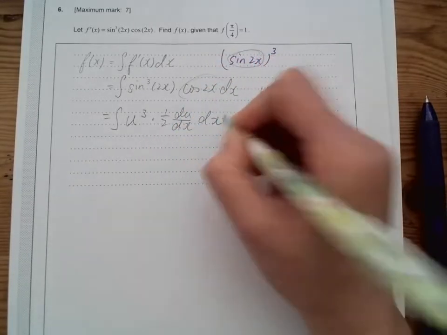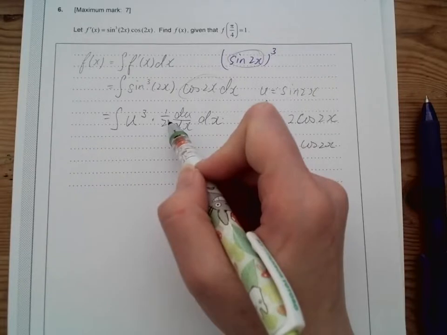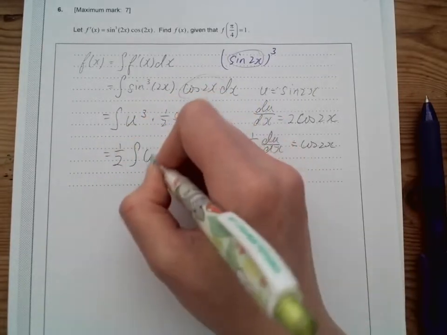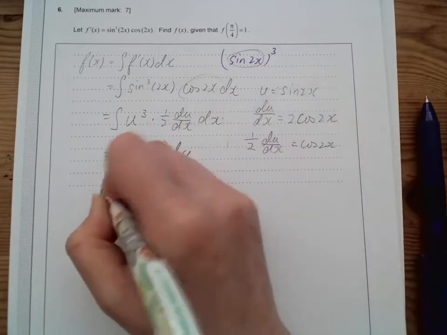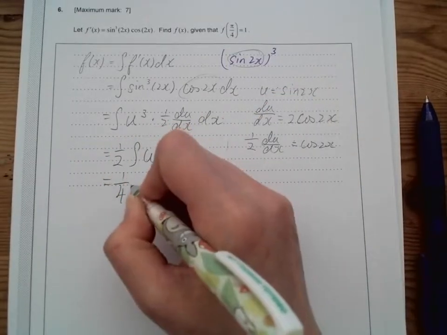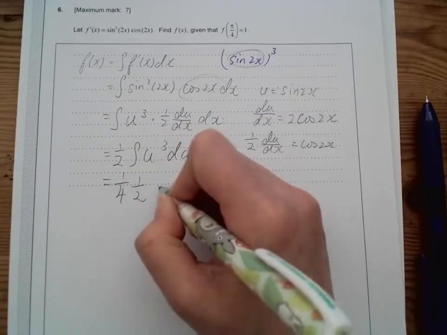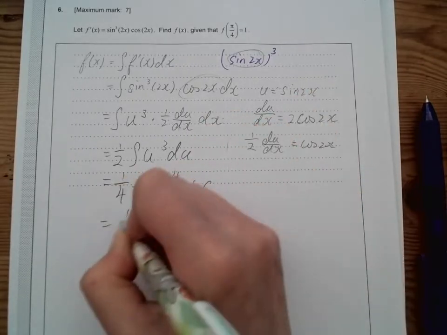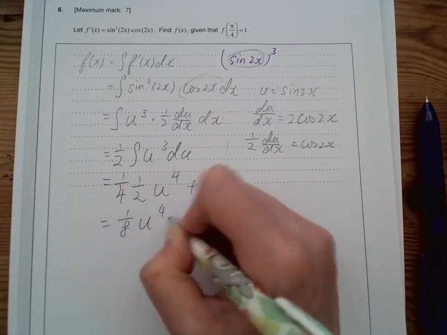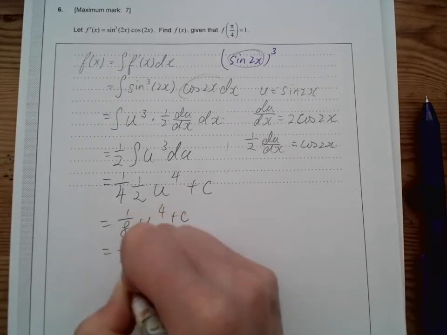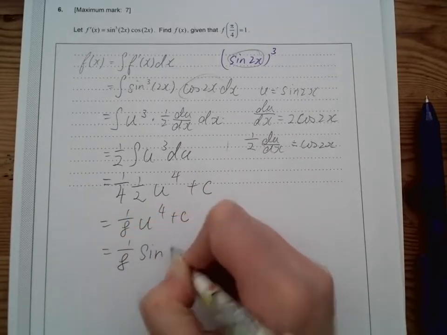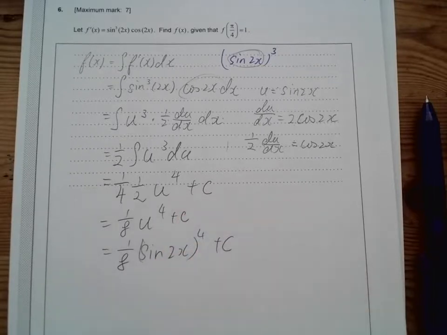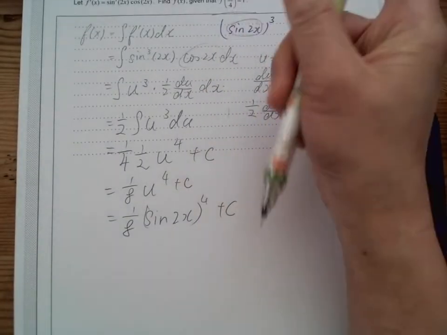All right, this 2 neutralizes out, and the 1 over 2 is a constant, so I'll throw it to the front. So now I have integrating u to the power 3 du. This should become handy, so it's 1 over 4, 1 over 2, u to the power 4 plus c. So now I've got 1 over 8 u to the power 4 plus c, rewriting it as 1 over 8 sine 2x to the power 4 plus c. Now we have to find c by substituting that in.